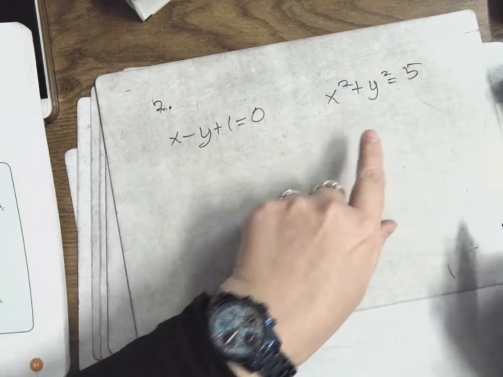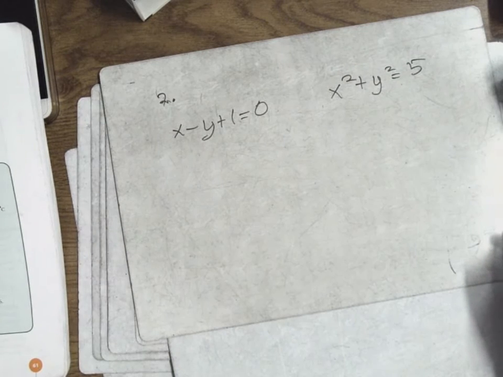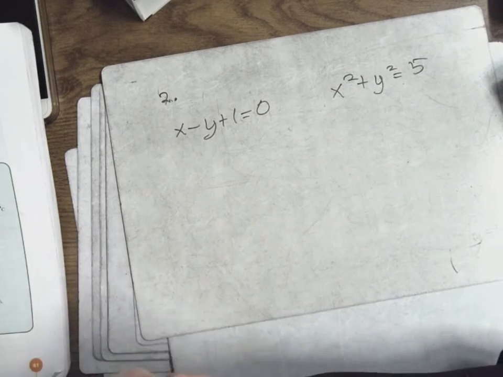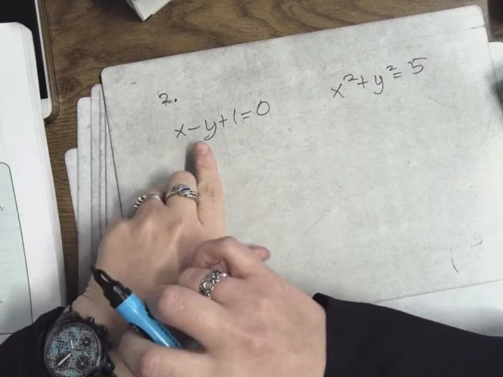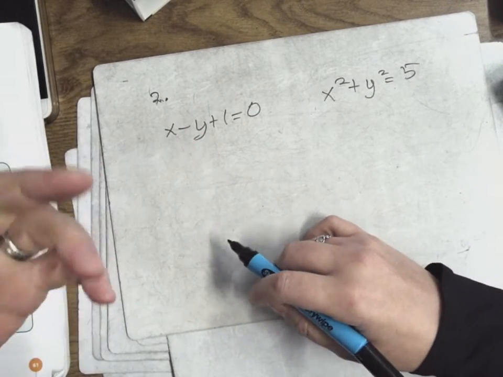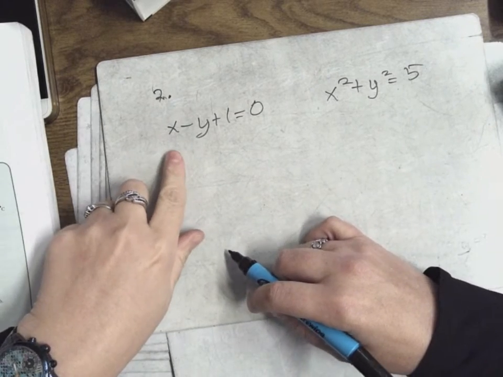So linear quadratic, right? You start with the linear and rearrange, so you have x equals or y equals. Which one here? X equals, it doesn't matter, because they're both ones. If the number in front of it is not a 1, you'll end up with a fraction. But here it doesn't matter.